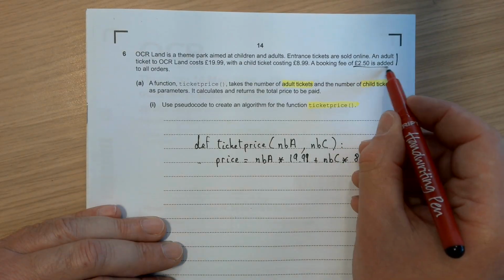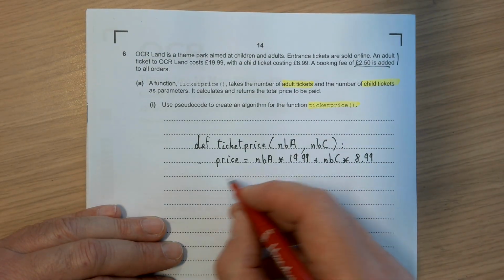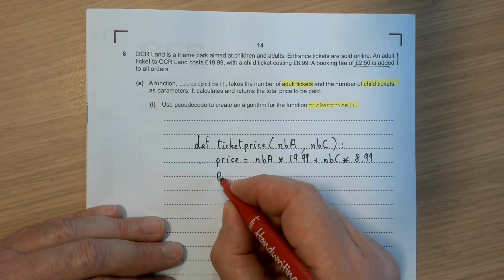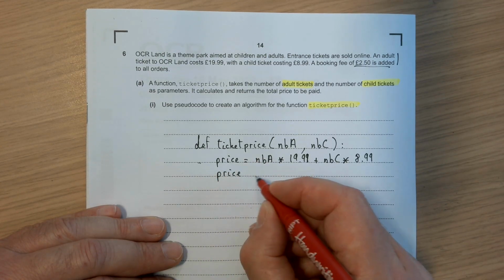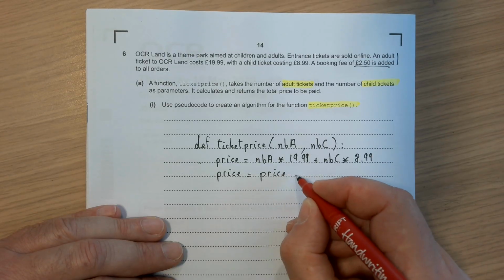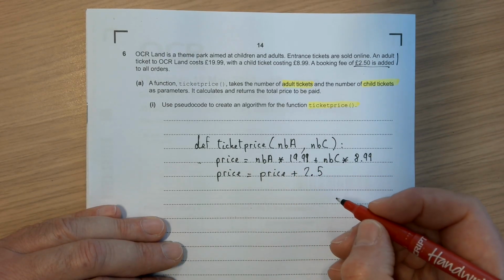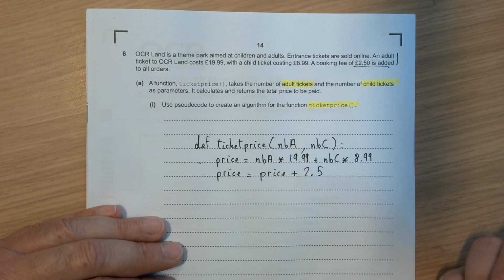Let's not forget that there is a booking fee added. So to increment my price variable, I'm going to do price equals price plus 2.5. And that's the end of my calculation.